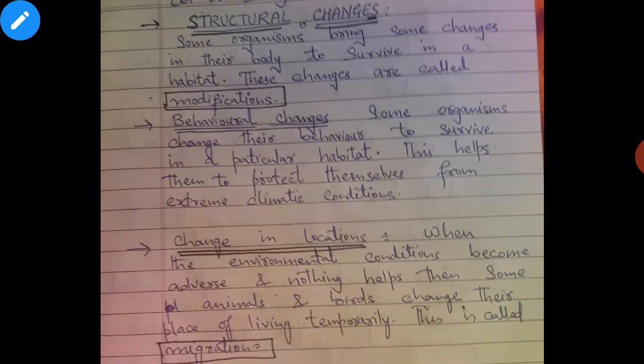Second is behavioral change. Some organisms change their behavior to survive in a particular habitat. This helps them to protect themselves from extreme climatic conditions. These behavioral changes take place inside an organism, and they protect them from extreme climatic conditions.